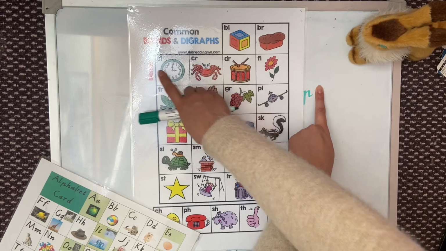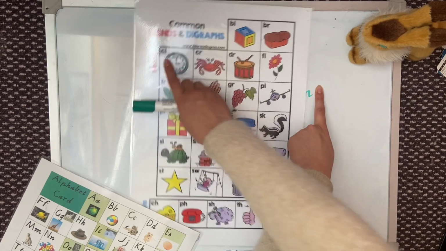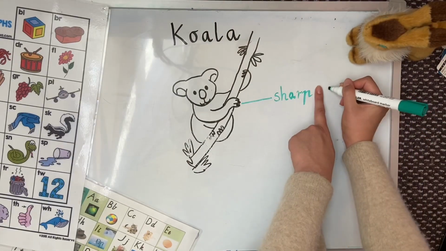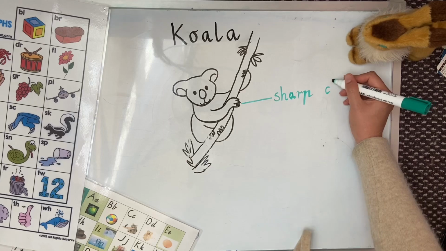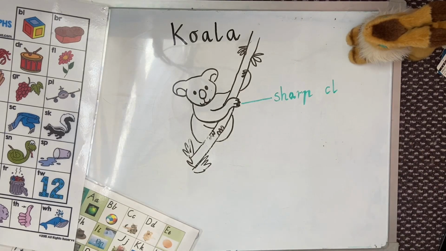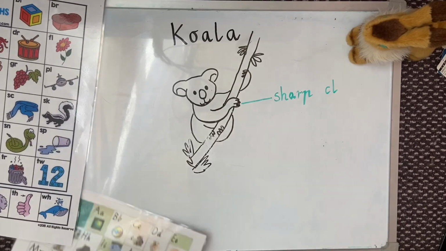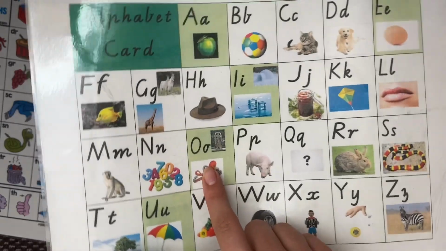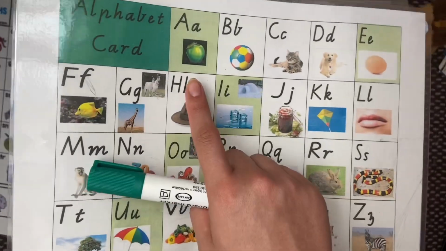Cl. It's made of a C and an L. So I'm going to write a C and an L. Sharp claws. This is tricky because it sounds kind of like an O. It's actually an A.